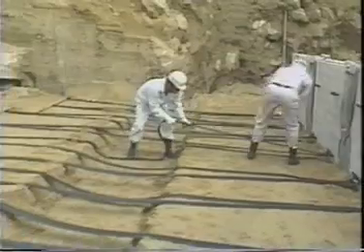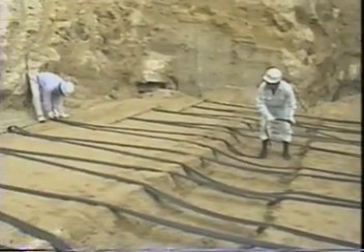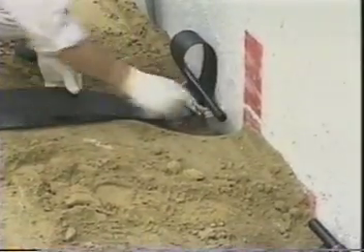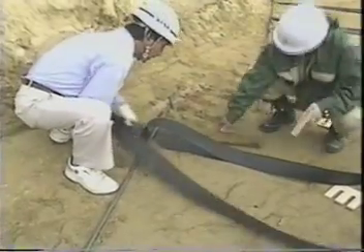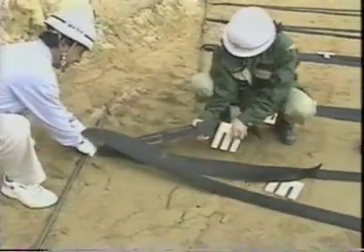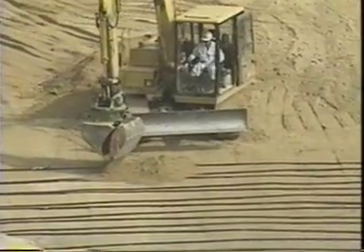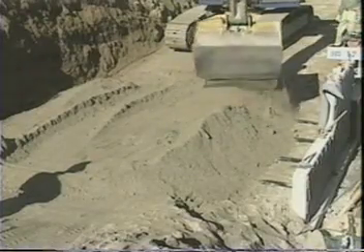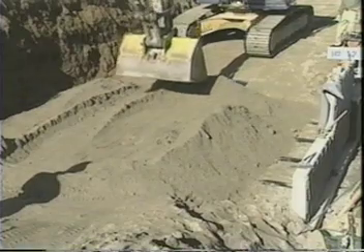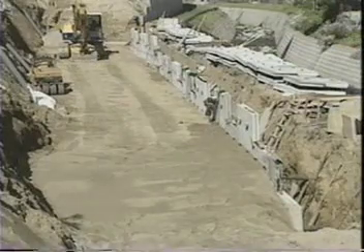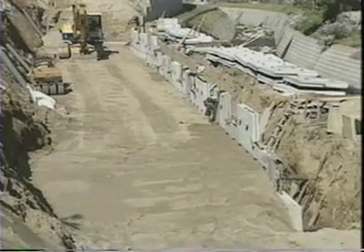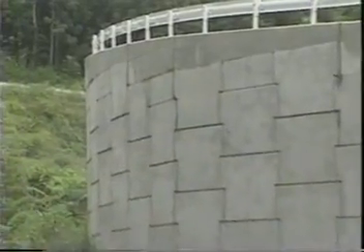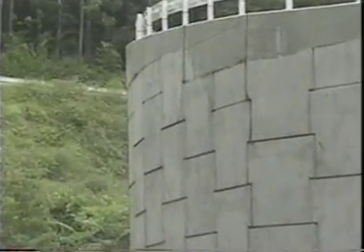Polymeric strip reinforcement is placed in a zigzag configuration and secured at the facing and at the inner limit of the reinforcement area. The reinforcement is then covered with a layer of compacted fill. Successive courses of panels, layers of reinforcing strips and fill are added until the required wall height is attained. In this case, the wall is finished with a parapet.